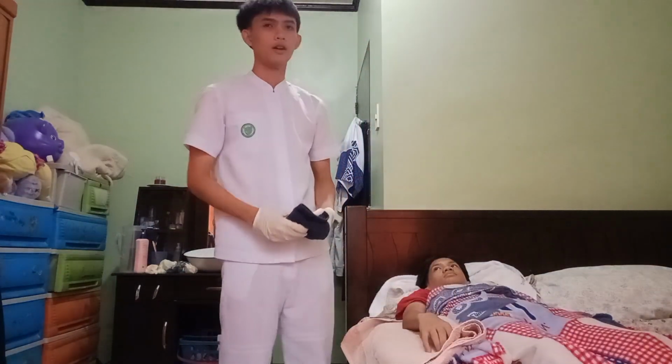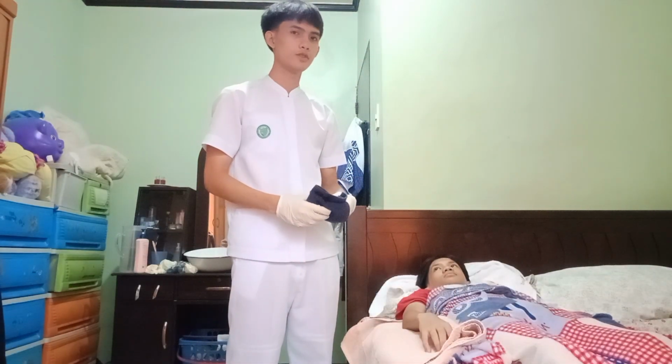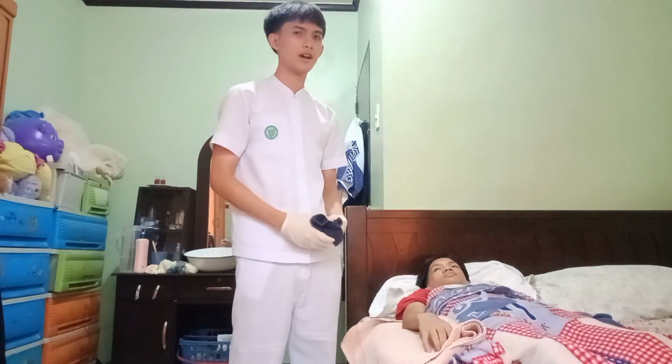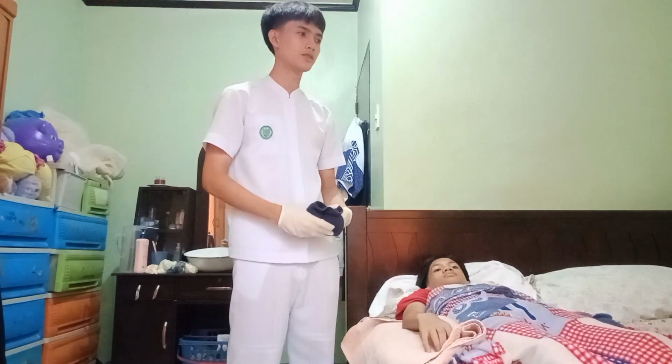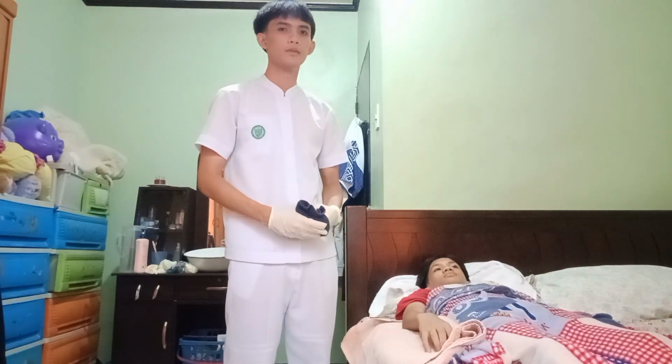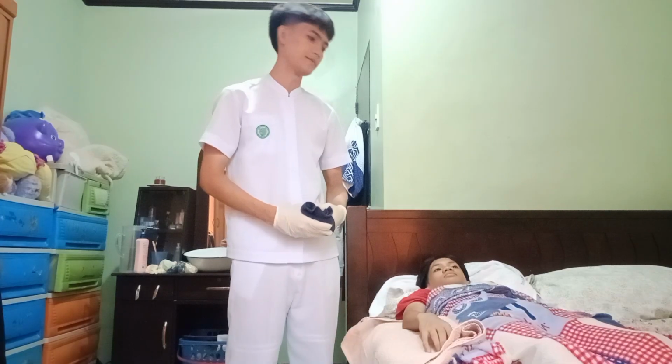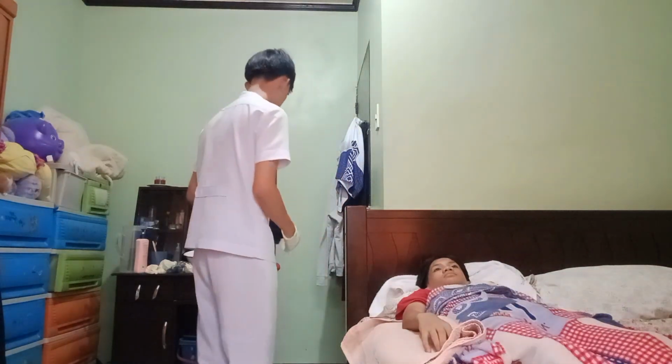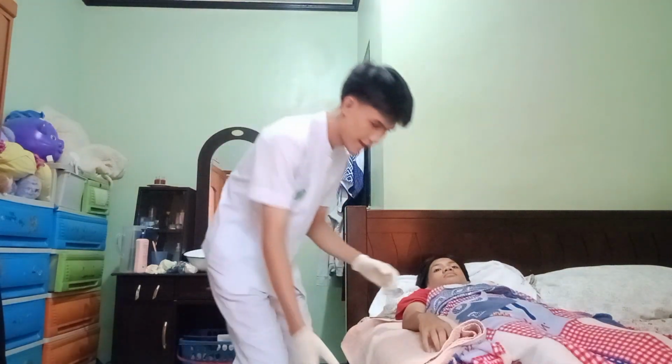We'll do the same procedure on the other arm. Since I can go to the other side of the bed, assume that I have already done it. Next, I will pat dry the hand.